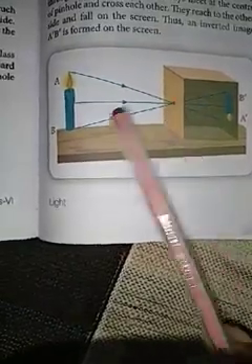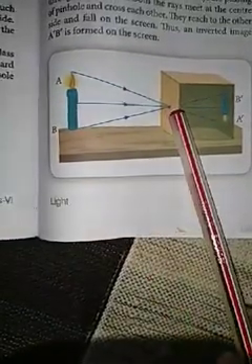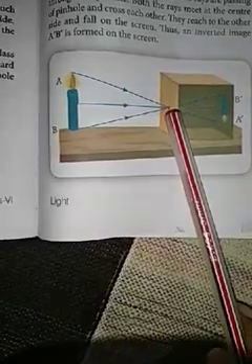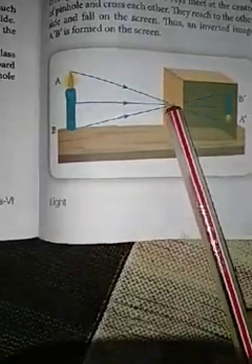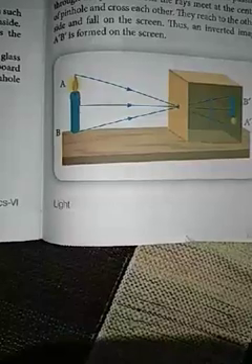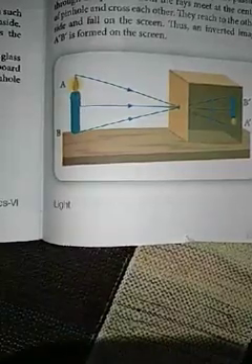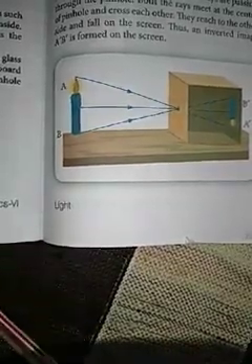We see that the rays of light meet at the center of the pinhole camera, at the pinhole, and cross each other. They reach and fall on the screen. Thus an inverted image is formed.